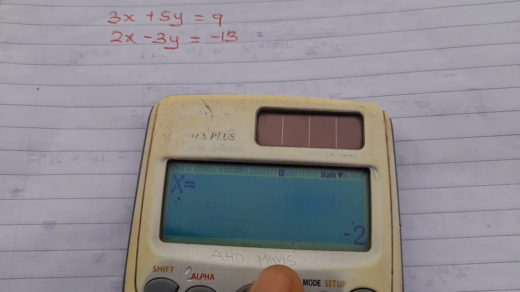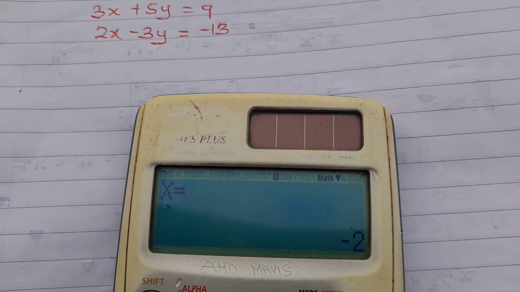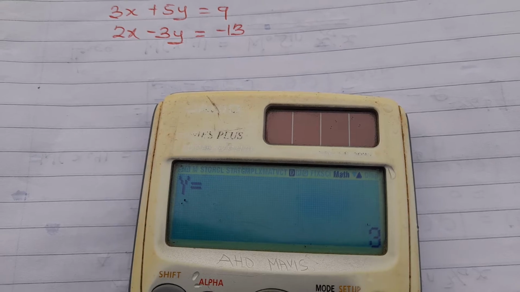So after that, you just press equal to. It will give you the value of x to be -2 and the value of y to be 3. I hope you get that.